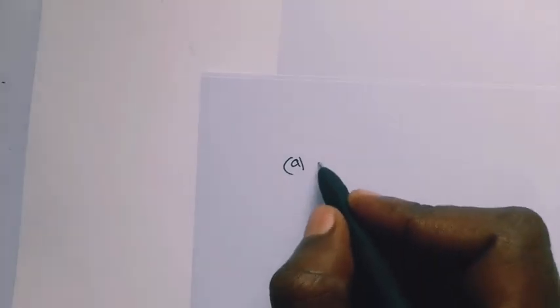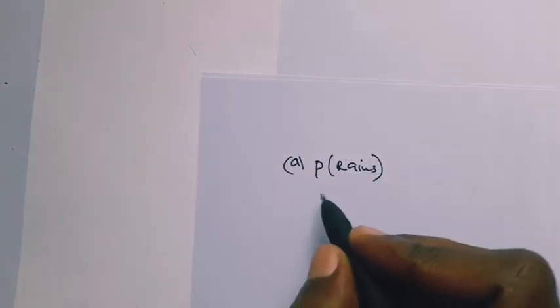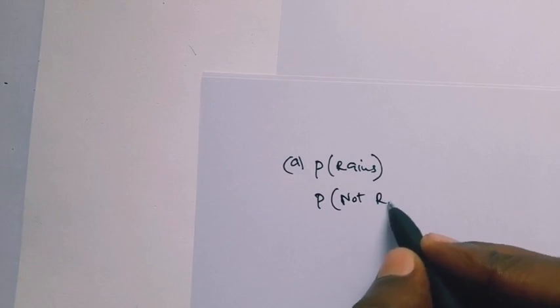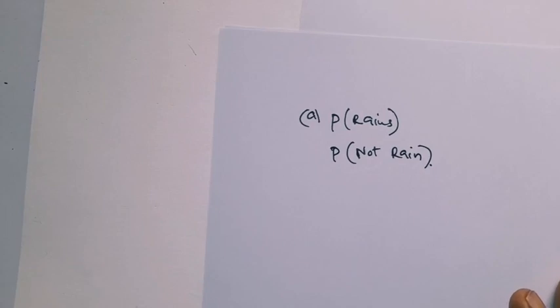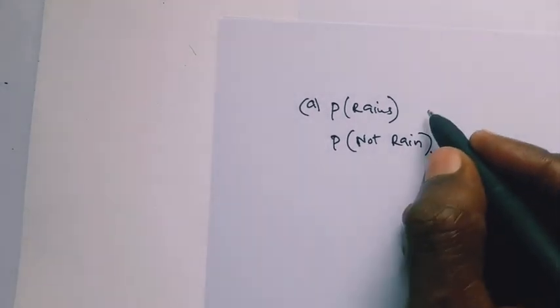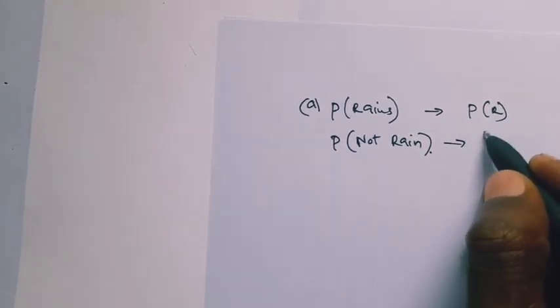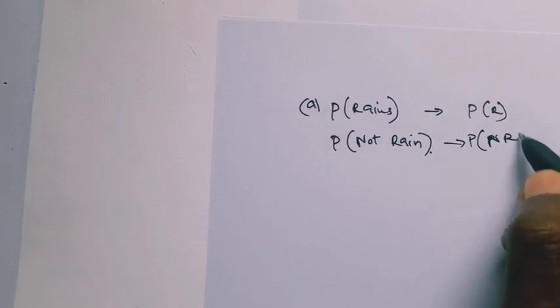Now first we need to know that the probabilities are 2. The first probability is the probability that it rains, and the second one is the probability that it does not rain. So this is what we are going to have. With the abbreviations, we are going to use P(R) and P(NR).